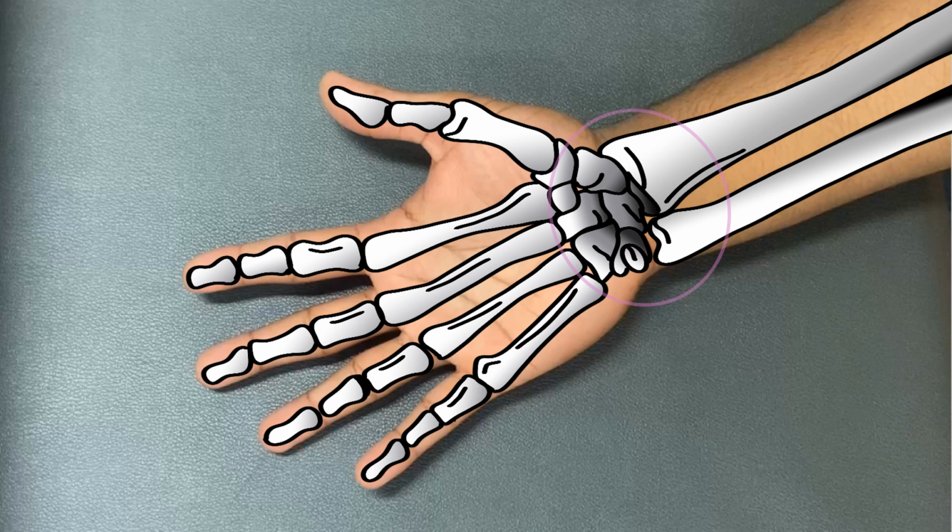In regard to joints, there are 3 articulations that make up the wrist joint: the radiocarpal, ulnocarpal, and distal radio-ulnar articulations, as well as many small articulations between carpal and metacarpal bones.